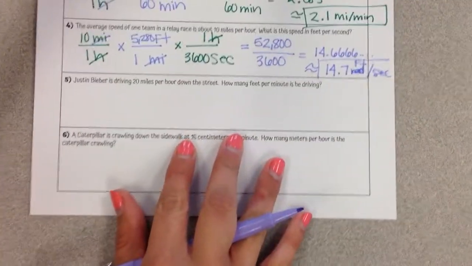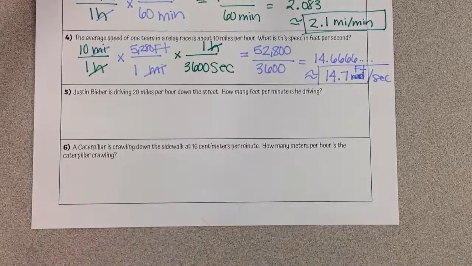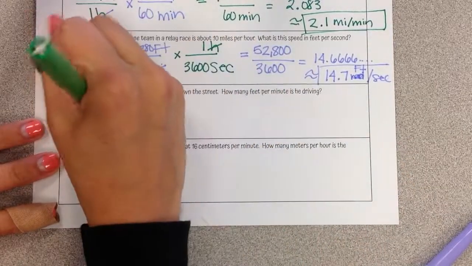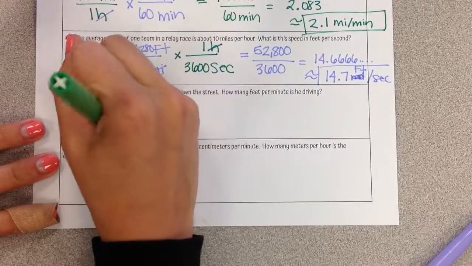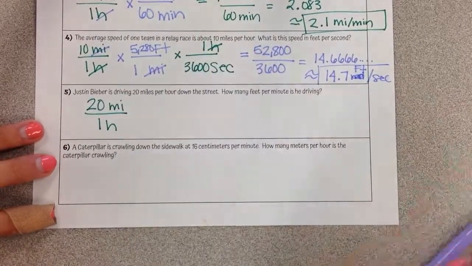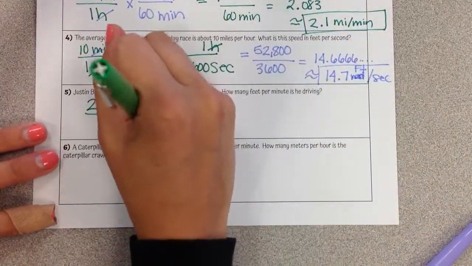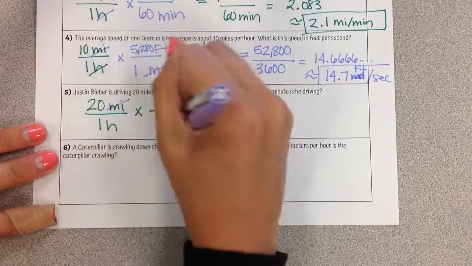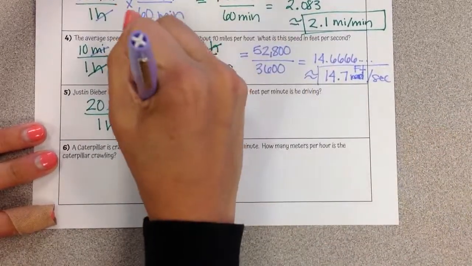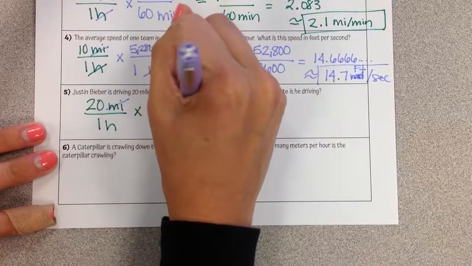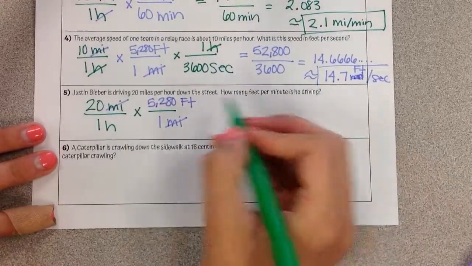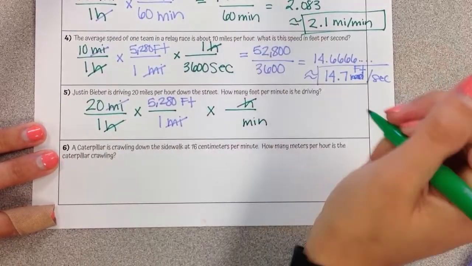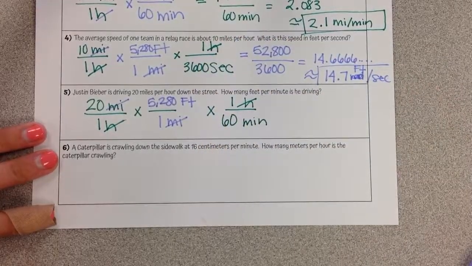All right, number 5. Justin Bieber is driving 20 miles per hour down the street. How many feet per minute is he driving? So 20 miles per 1 hour. We need to convert to feet per minute, so I'm going to convert to feet first. I'm going to cancel out miles by putting the miles on the bottom. 1 mile is equivalent to 5,280 feet. And then we're going to convert to minutes by putting hours on top, so the hours cancel, minutes on the bottom. 1 hour is equivalent to 60 minutes.